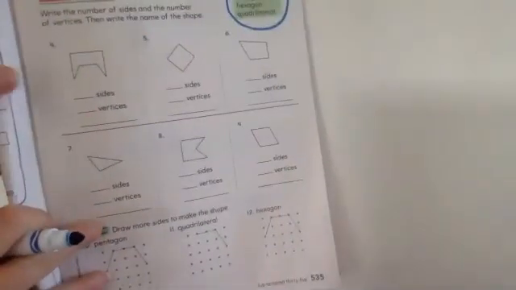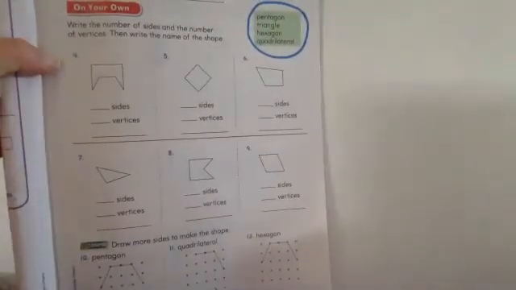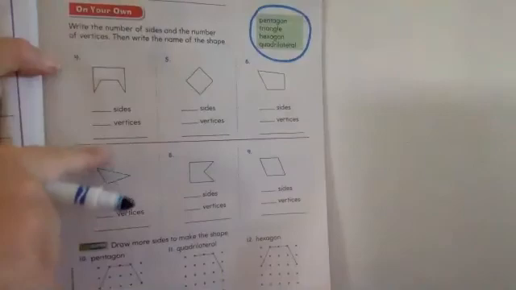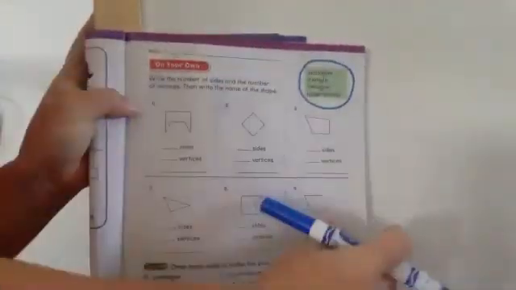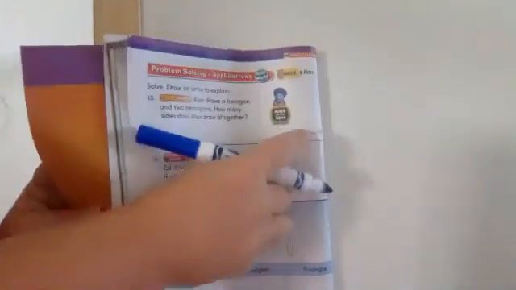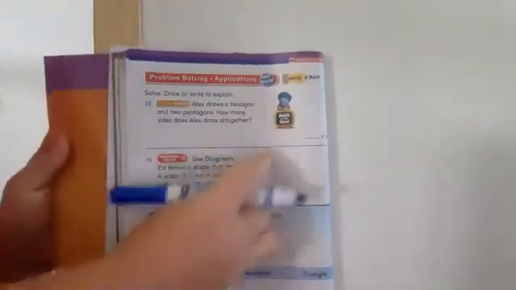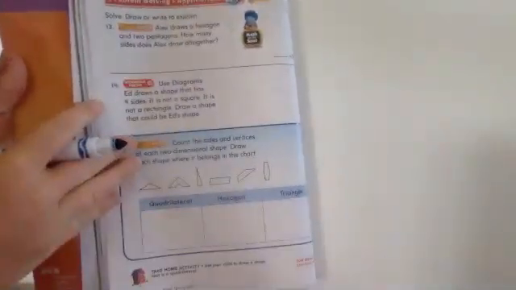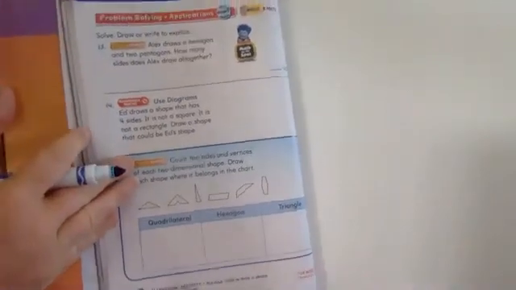It says on your own. So please do this page on your own. It is 11.4. And on the back is also 11.4. On your Think Central app, you have your Math on the Spot video, so make sure you're watching that and your interactive math trainer to help you.